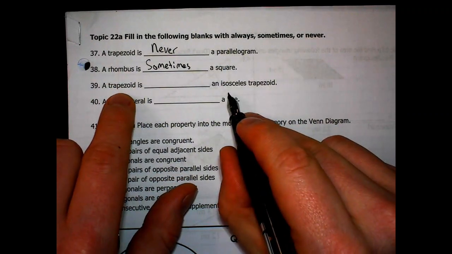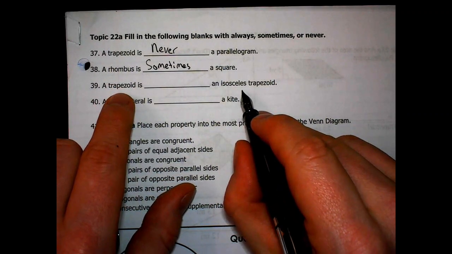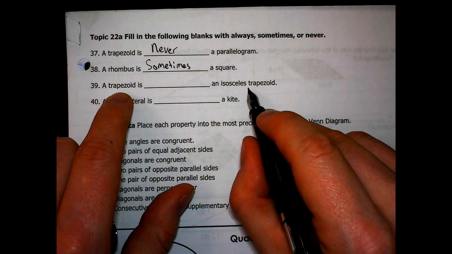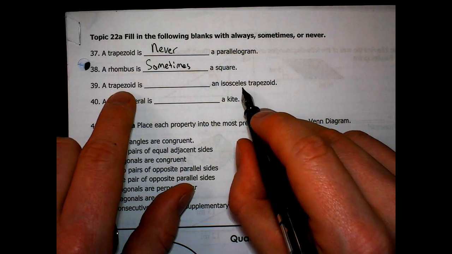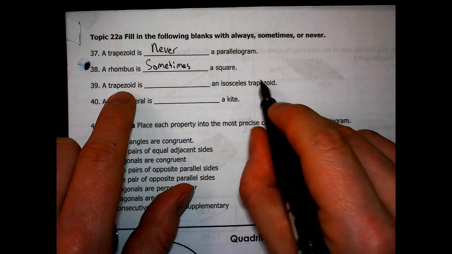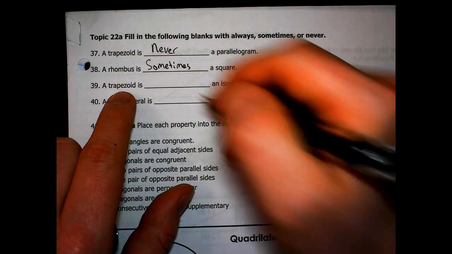A trapezoid, and we're comparing to an isosceles trapezoid. An isosceles trapezoid is a special type of trapezoid where both legs are congruent. Not all trapezoids are going to have congruent legs. Only some of them will, and those some are going to be the ones that become isosceles trapezoids. So this would be sometimes.